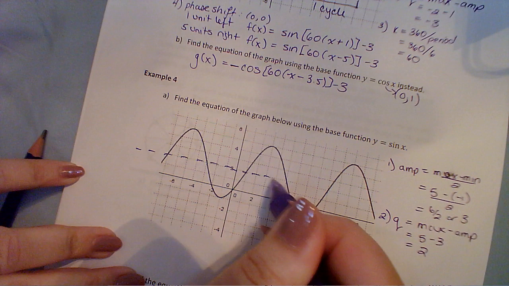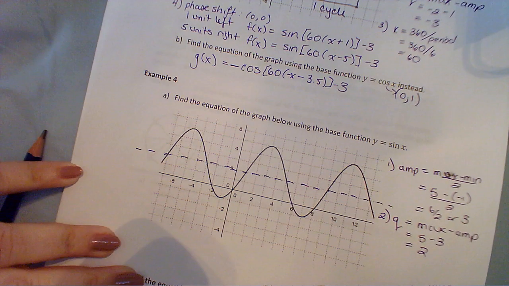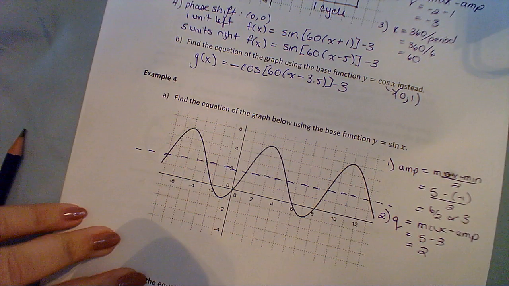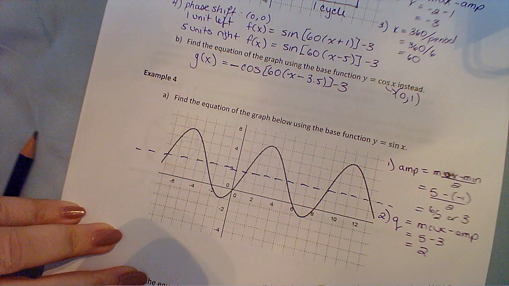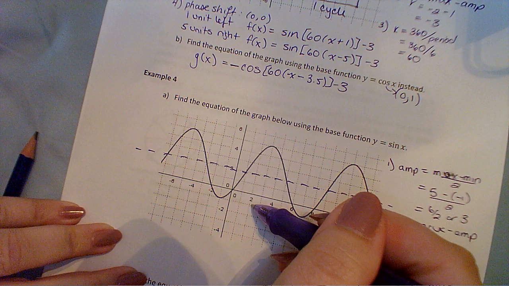Always nice to visually see it on the graph. So I suggest you draw a new dashed line across at that new height. And you can see the entire graph has been shifted up 2 units. 3 units to get to the peak, 3 units to get to the trough.